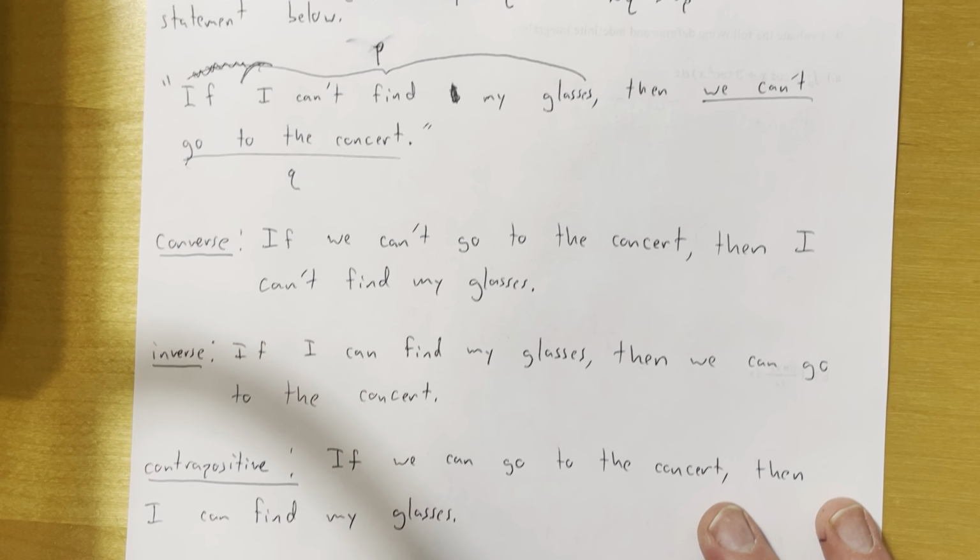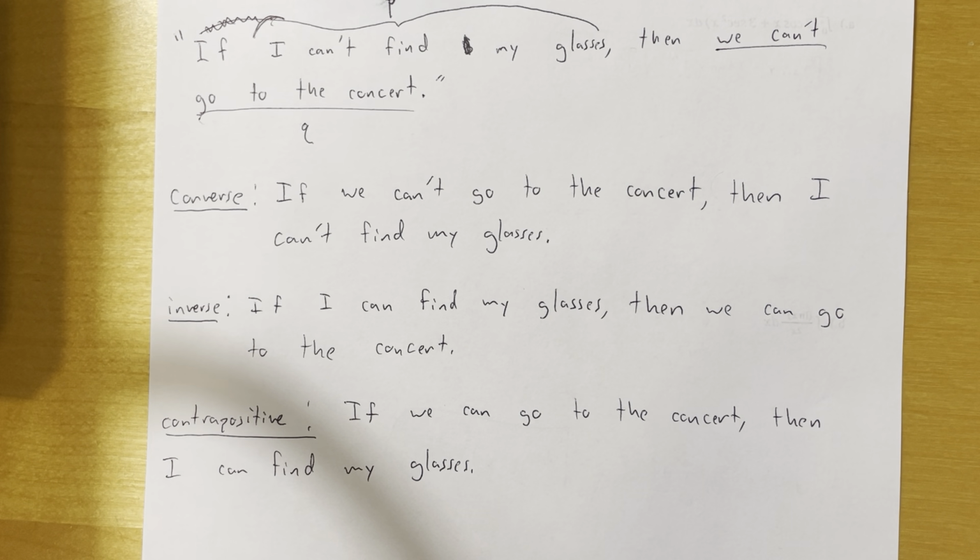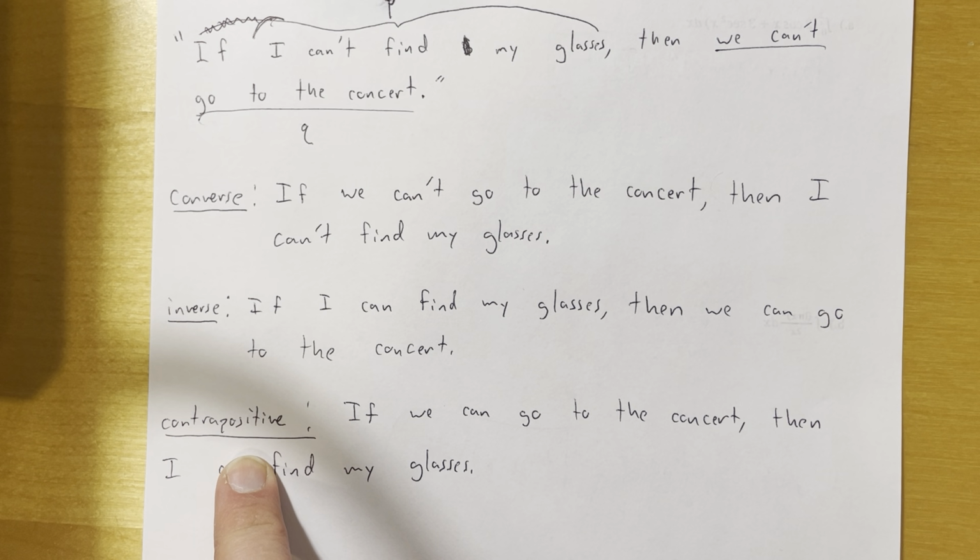I bring that up again just because it's a common logical fallacy that people make to assume that if a conditional statement is true, then its converse is also true. But that's generally not the case. The contrapositive, however, is equivalent to the original statement. If the original statement is true, the contrapositive will also be true and vice versa. That's all I wanted to say on that. So that's going to wrap things up for this week.